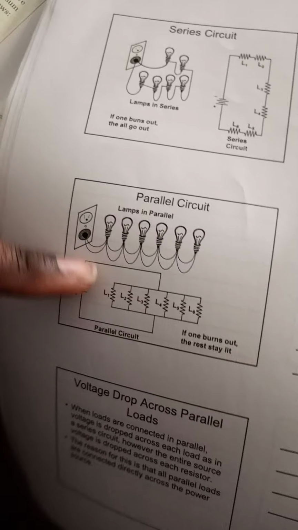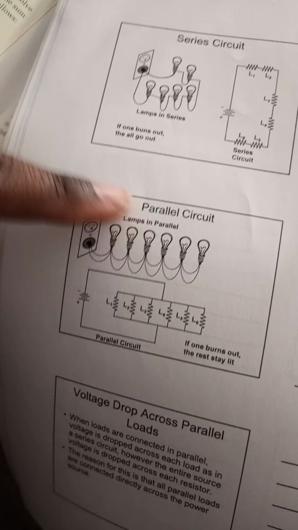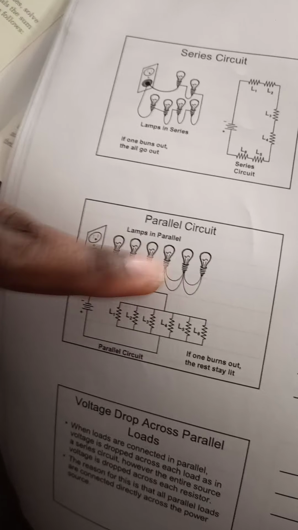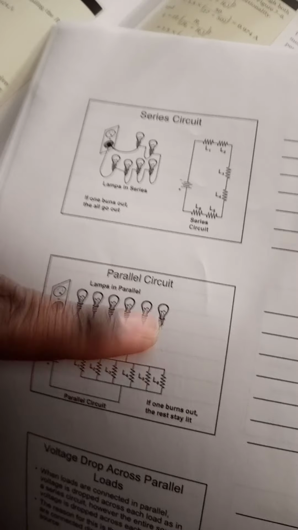Okay, so we know how parallel works. If, like in a series circuit, one of them burns out, we know the whole circuit is incomplete now, so it will shut off. Whereas in parallel, if one of the lamps were to burn out, it still will complete its circuit because you have multiple paths for it to return.